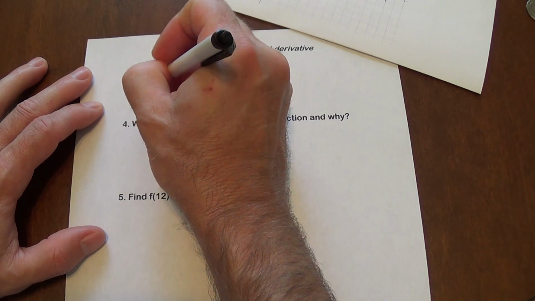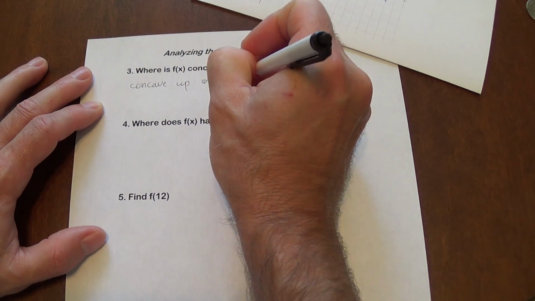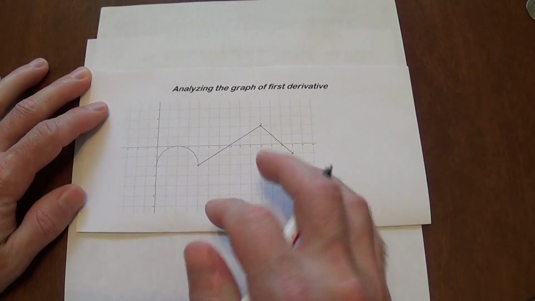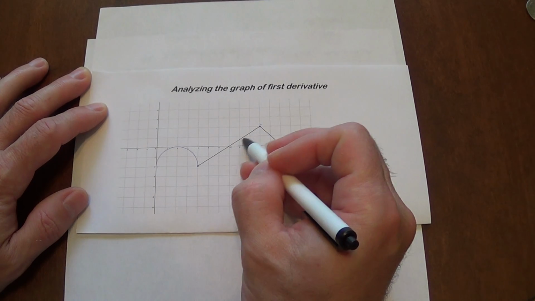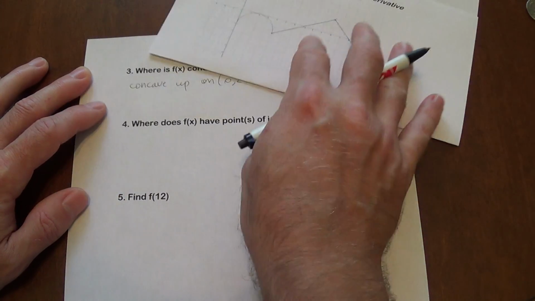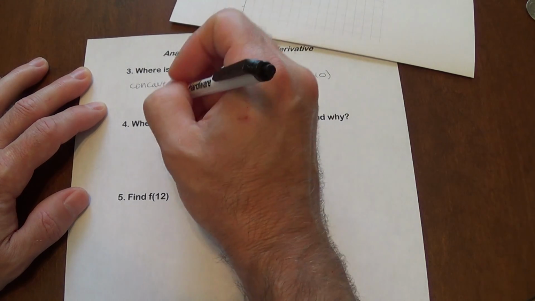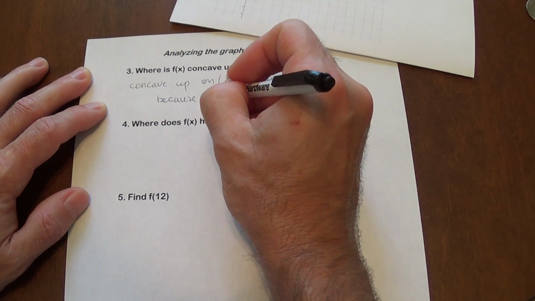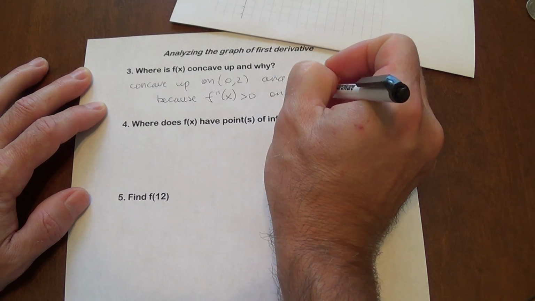It's going to be concave up on the interval from 0 to 2, and also where else? On this interval here from 4 to 10, positive also. How do we know that? We know that f double prime of x is positive on those intervals.